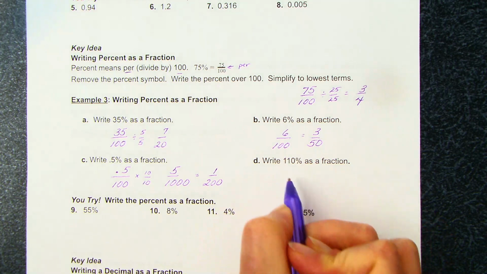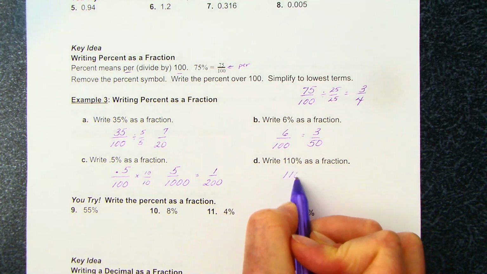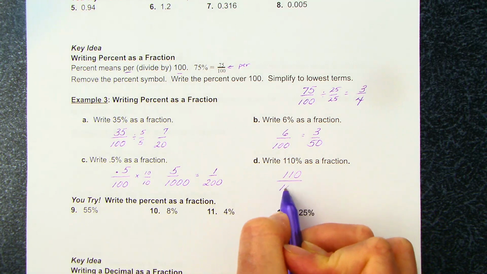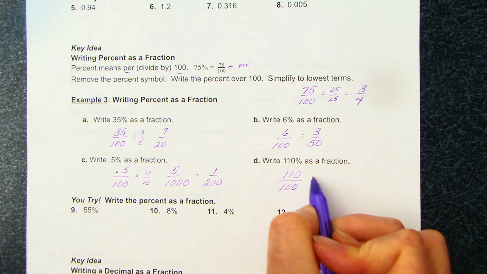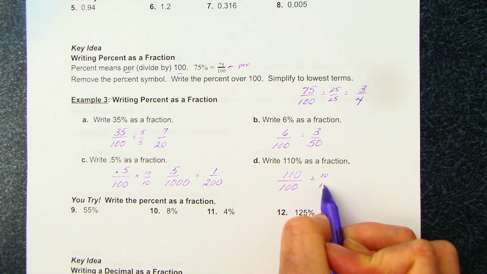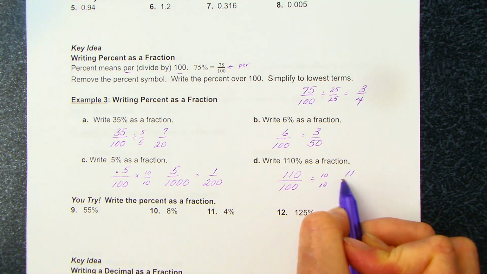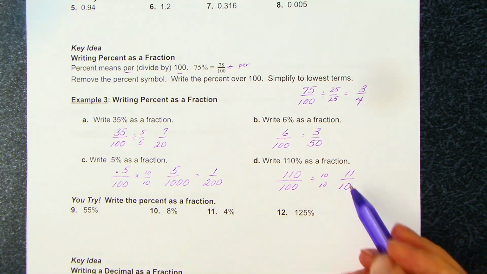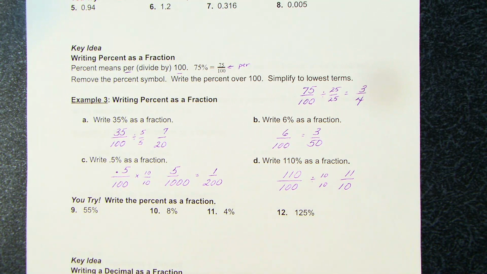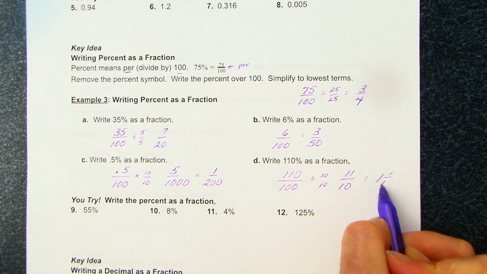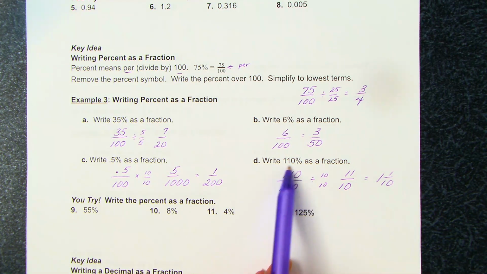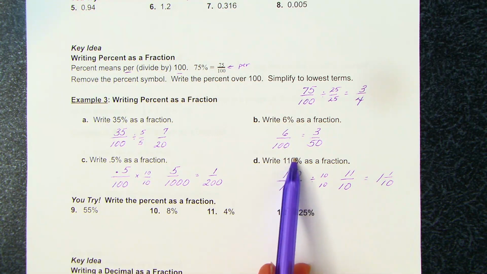Okay, now we are going the other way. We've got something that's bigger than 100, so we're going to write 110 per 100. And then I know that I can divide by 10, and that'll give me 11/10. And in this problem, it makes sense to show that as a mixed number. 11/10 is the same as 1 and 1/10. And we can see that here. The whole is the 100%, one whole is 100%, and then you have 10%, or a tenth, left.